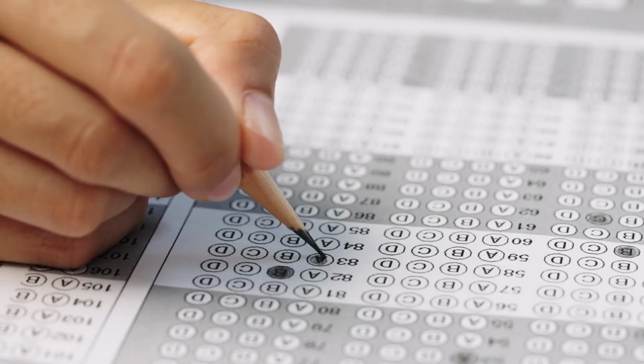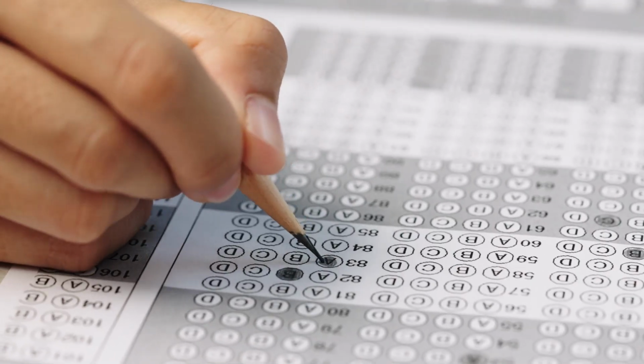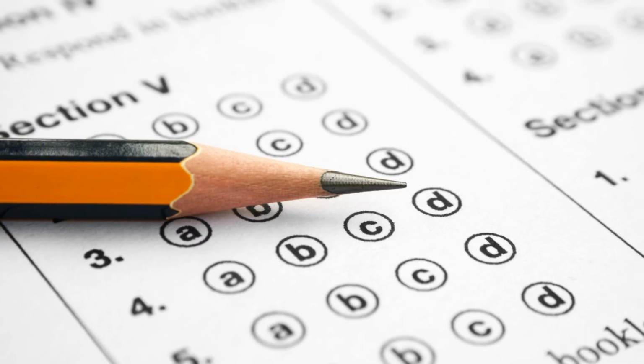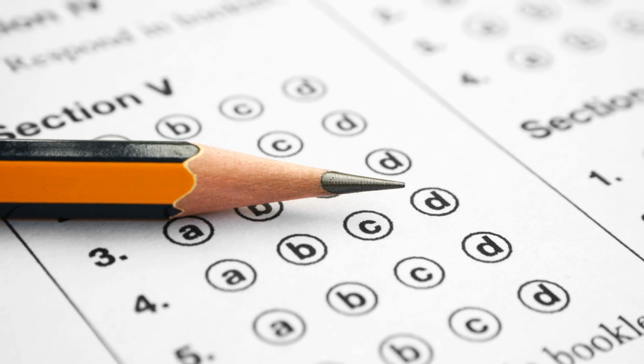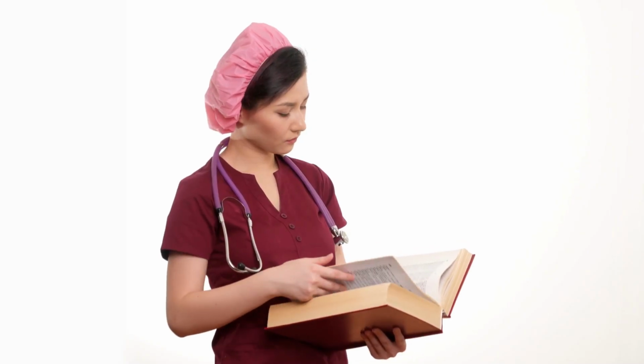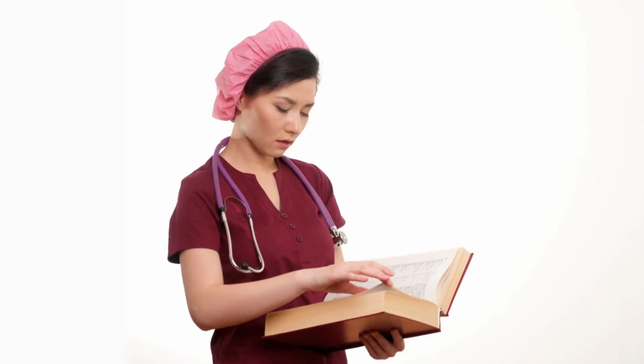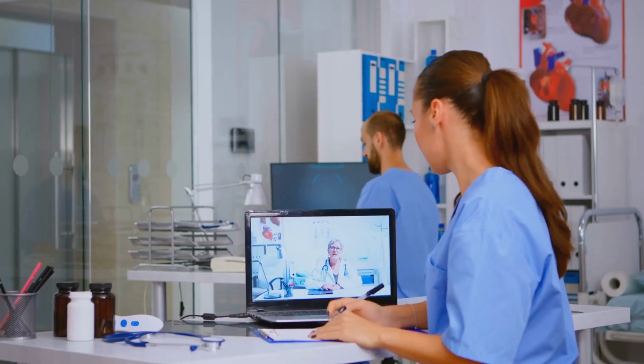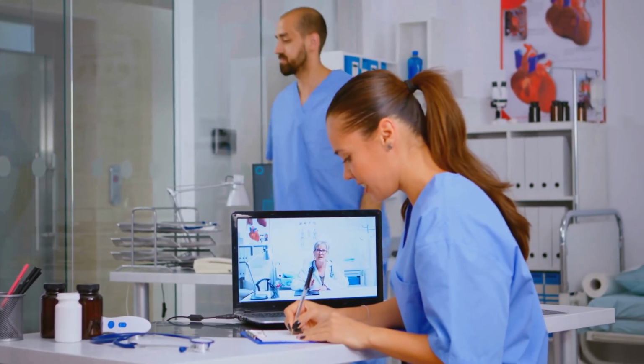The NCLEX is full of distractors, answers that sound right but are not. These are designed to test your critical thinking, not just your memory. Distractors might be true statements in the wrong context or safe actions for a different scenario.